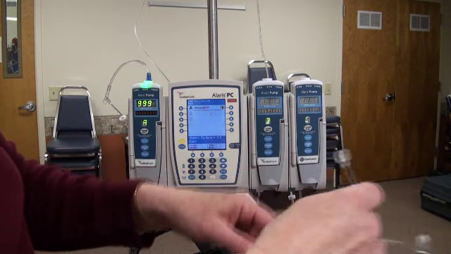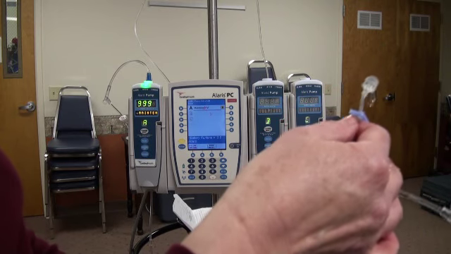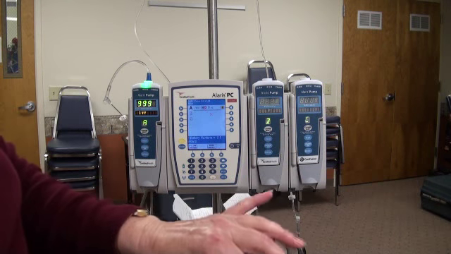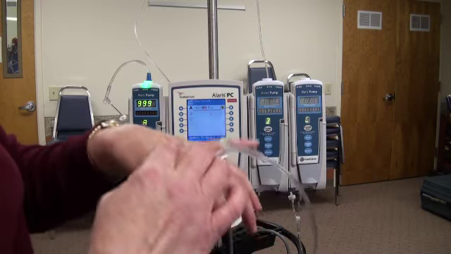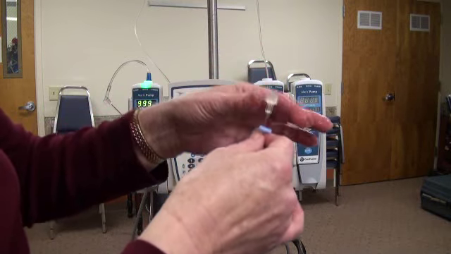So we need to straighten their arm up, remind them not to play with the tubing, remind them to keep their elbow open. You get a bad site where it's infiltrated, you're going to need to start a new IV site.